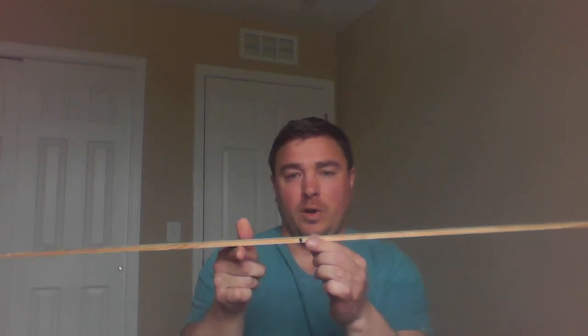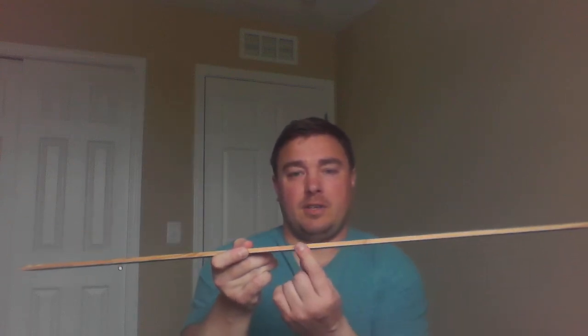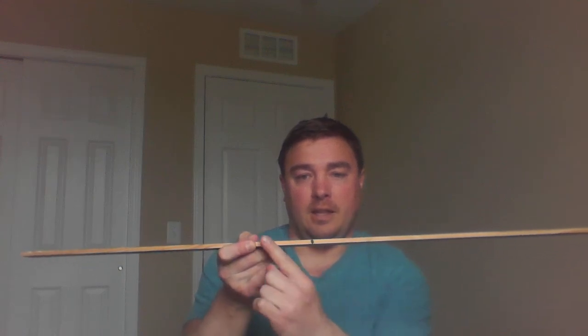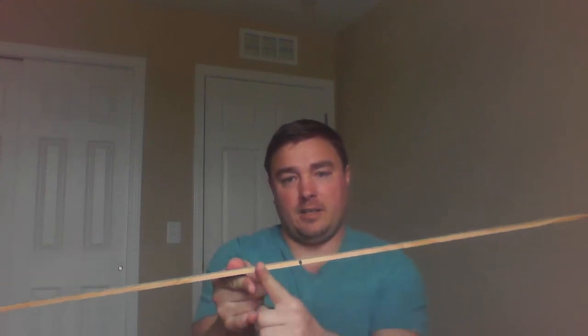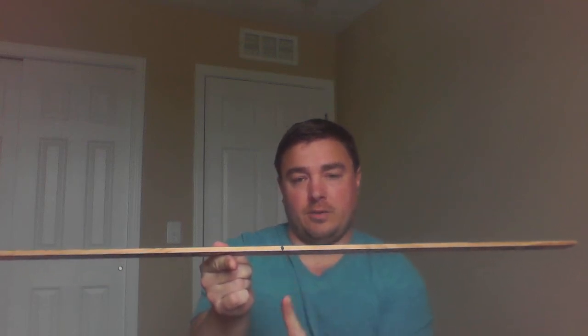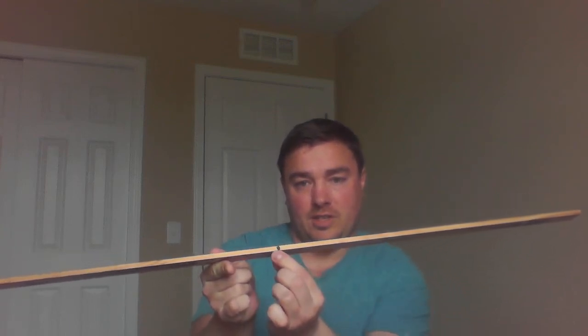So now, when it does rotate, that's because there is a torque that acts this way. It has a lever arm. Okay, so here's my axis. It has a lever arm, and it has a force. That is all that is required for a torque to happen. D, lever arm, F, force. And the force is the weight of the meter stick.